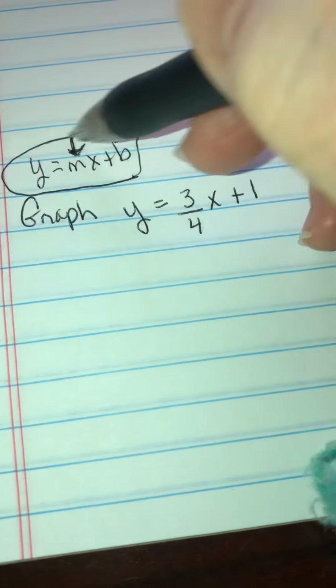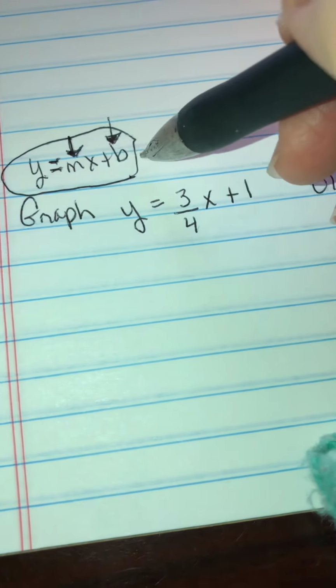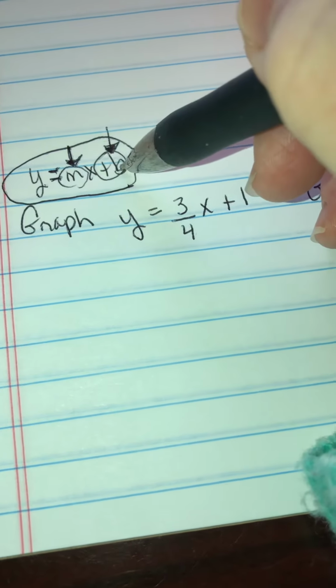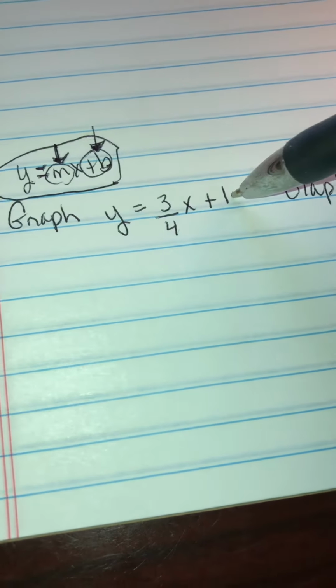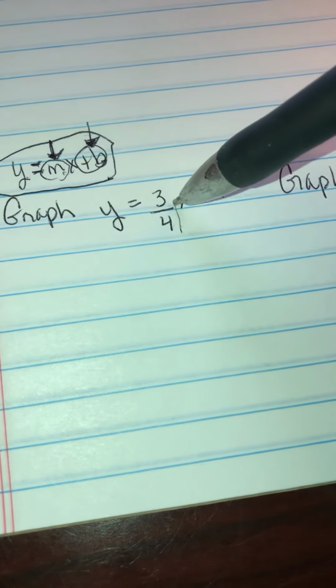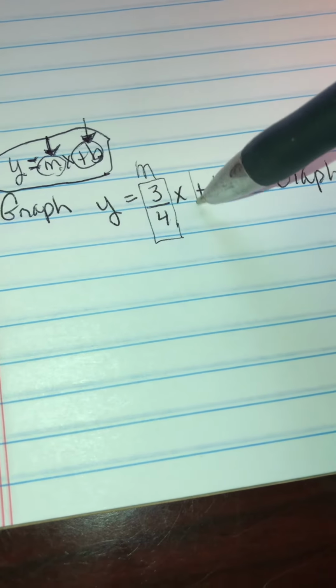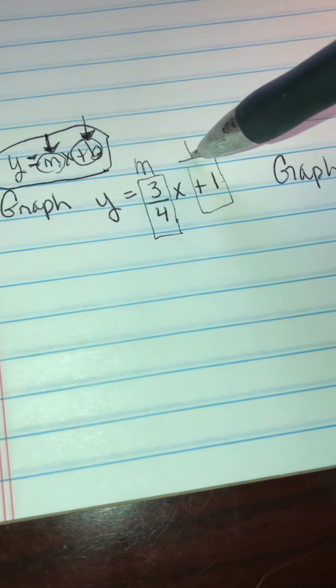And so whenever we have an equation that says y equals, or we can make the equation say y equals, then these two pieces of information help us know how to graph. It's not the only way to graph. You can actually make a chart and fill that in, but I think this is a little bit easier to do and faster. So right now for this equation, the m, the slope, is 3/4, and the y-intercept, where it touches the y-axis, is at +1.